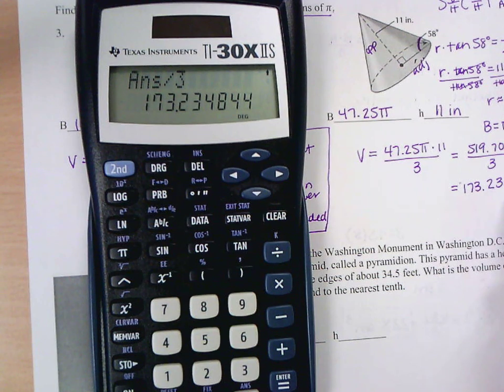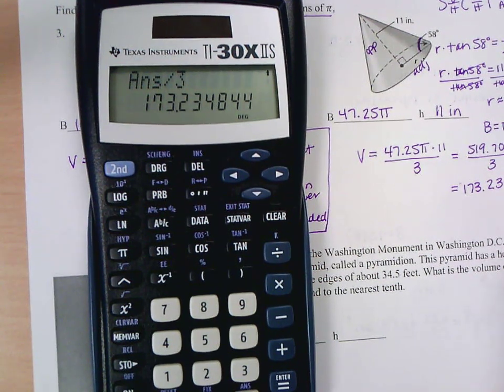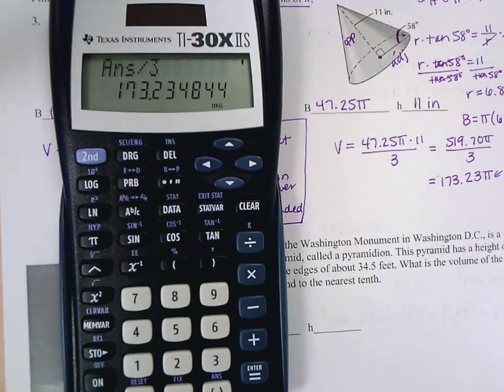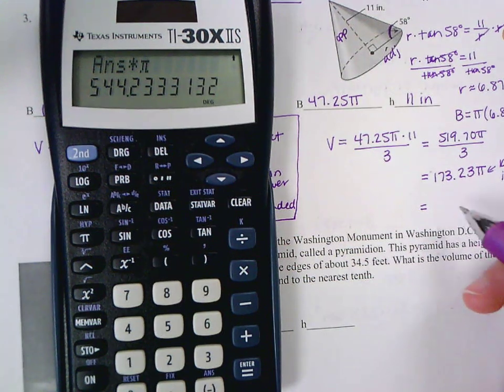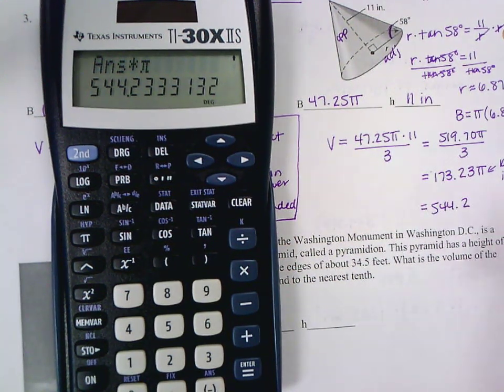So this would be the answer if you keep pi in your answer like the directions asked for. And then if you actually multiply that by pi, that would be your fully rounded answer. So 544.2 approximately.